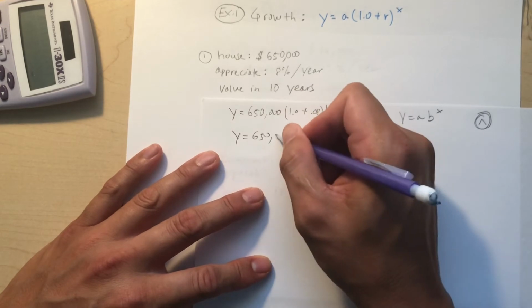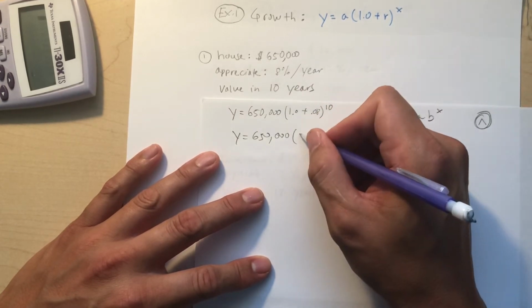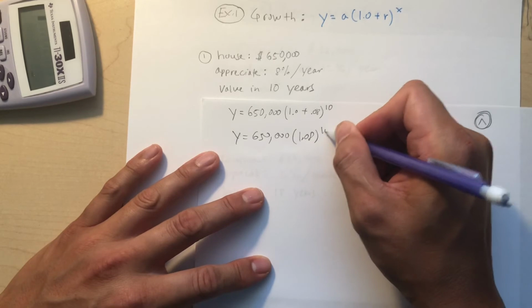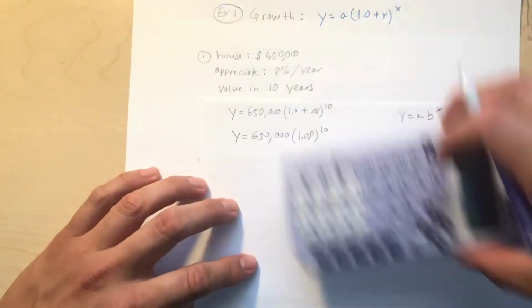Okay, so if your parents want to know, this is a good way to help your parents out if they want to know how much something is going to be worth. Okay, all right, now you're going to take out your calculator.